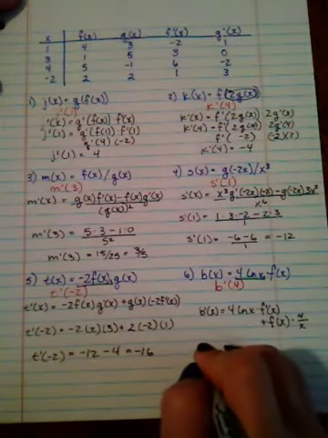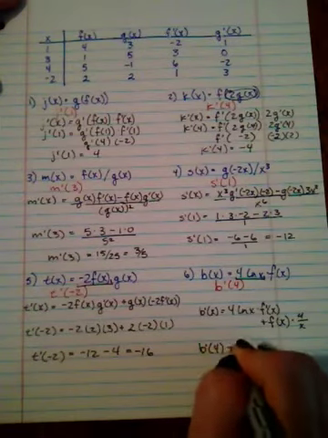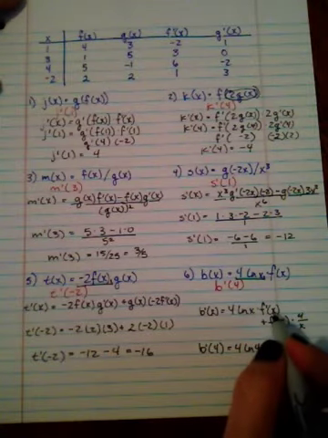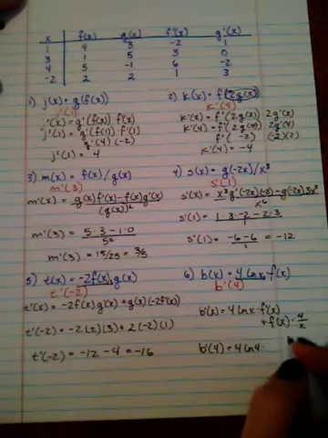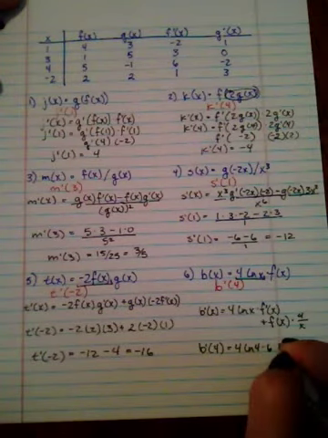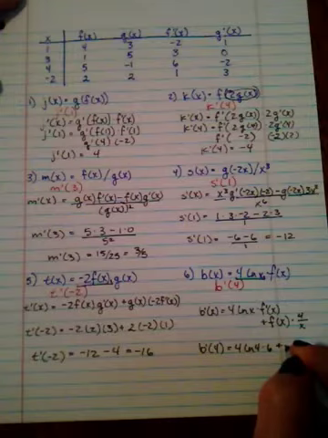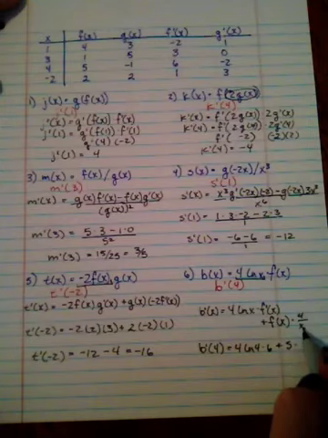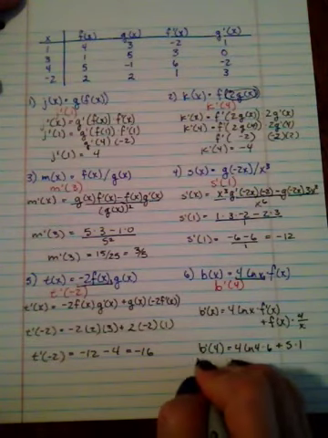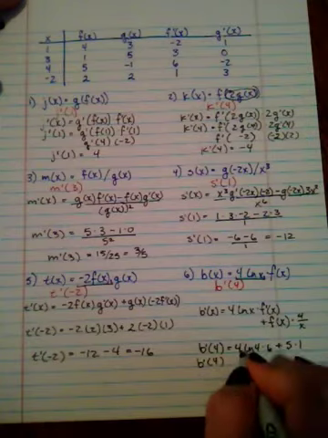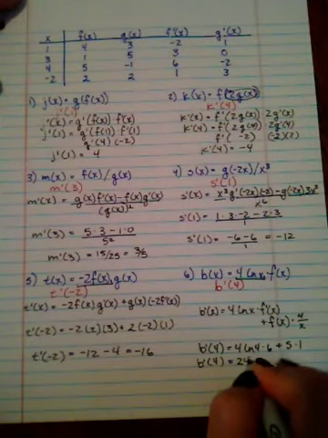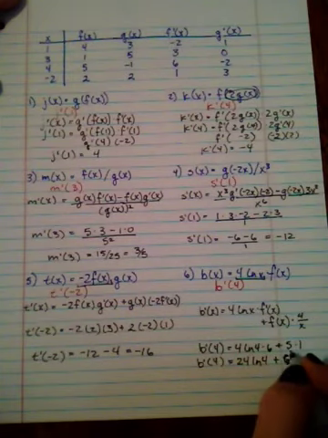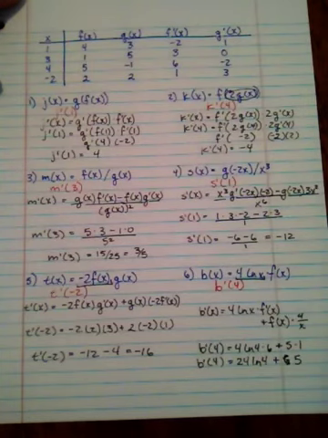So if I want b prime of 4, I'm going to say it's 4 natural log of 4 times f prime of 4, and from the chart that is 6, plus f of 4, which f of 4 is 5, times 4 over 4, which is just 1. So my b prime of 4, this 6 combines with this 4 out here, is 24 times the natural log of 4 plus 5 times 1, which is plus 5, and that problem is finished.